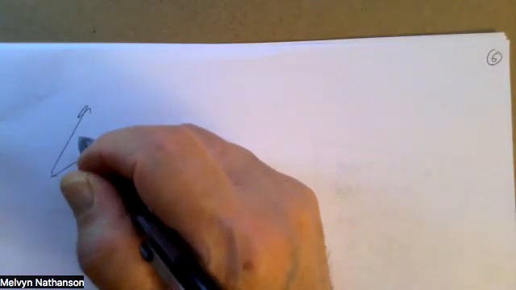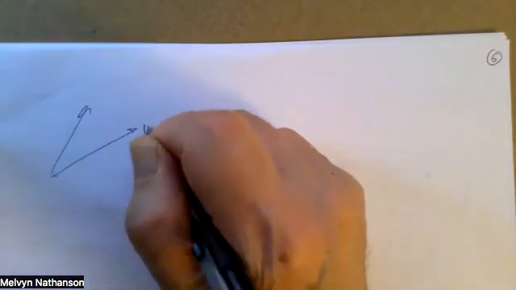In problem number 7, in space, you have two vectors, u and v, and you want to find the equation of a line that's perpendicular to both of them.